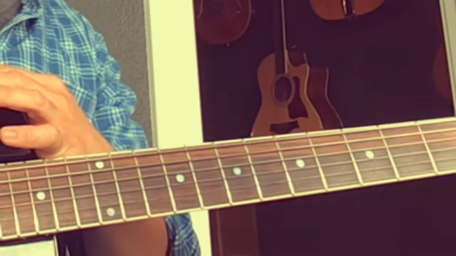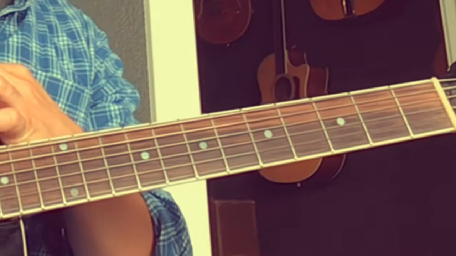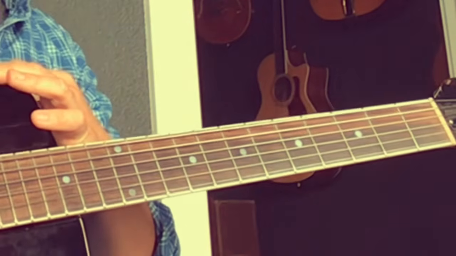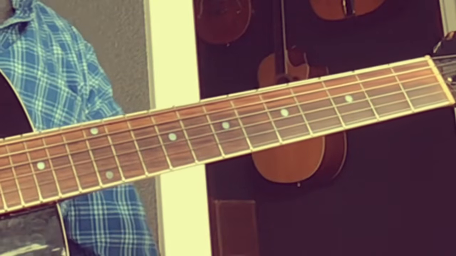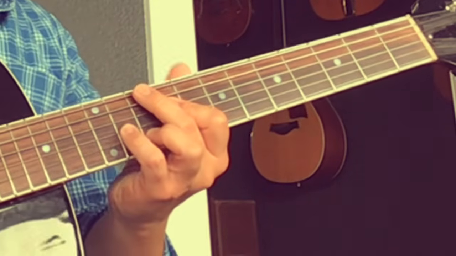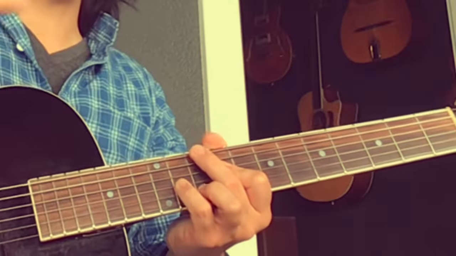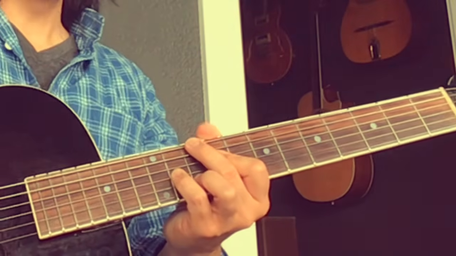We can even simplify this more if we're doing a Django Reinhardt gypsy jazz style. But this is already pretty nice and moving as far as harmony goes, so we don't need to add more to it. If anything, we just want to simplify. Less harmonic movement, less harmonic rhythm.